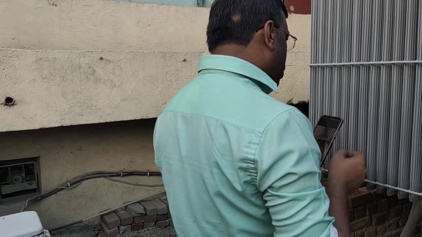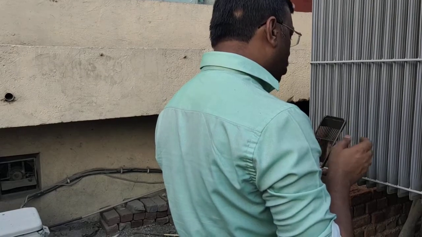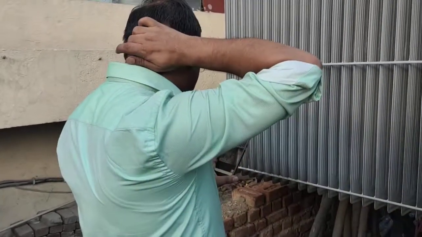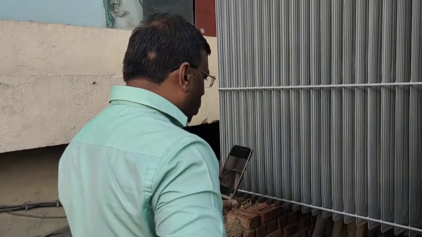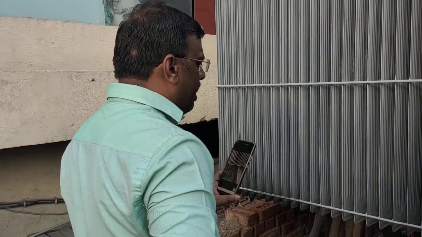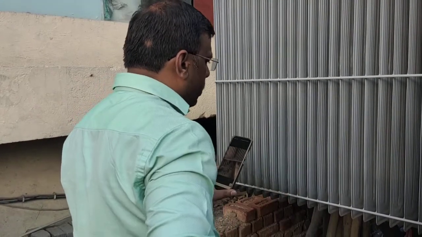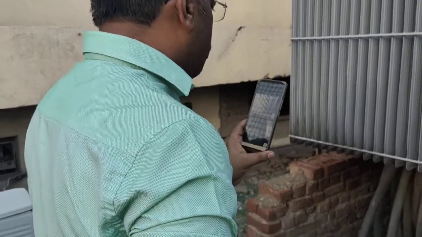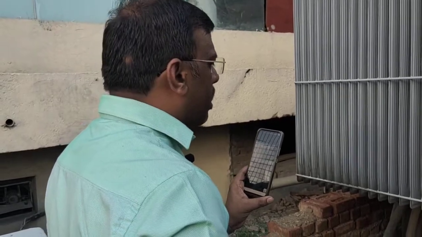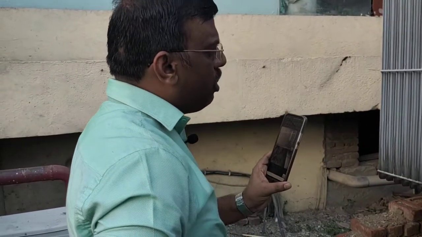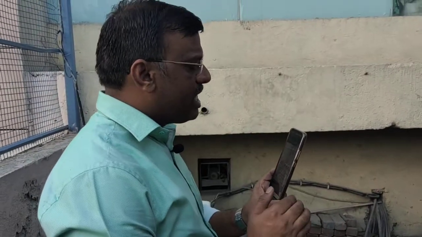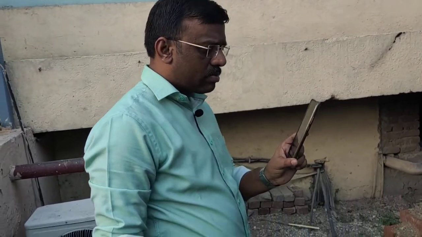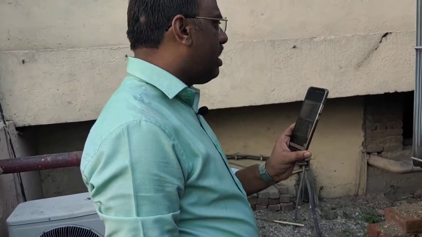If the value is coming less than 0.5 ohms, it means that your earthing is proper. If your value is 0.5 ohms and above, then the earthing resistance is slightly higher, but you can tolerate it up to 1 ohm, not more than that. If it is increasing to 1 ohm, then it is not proper. It should always be around 0.5 ohms. If it increases by 0.1 or 0.2, it is okay. Is it clear?